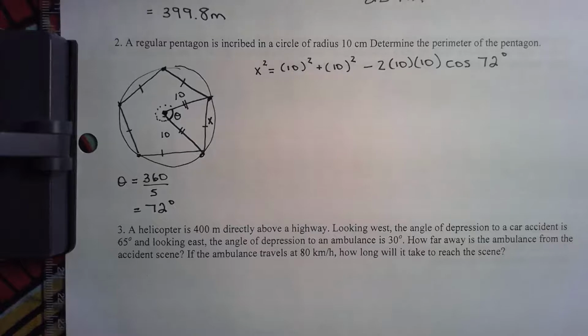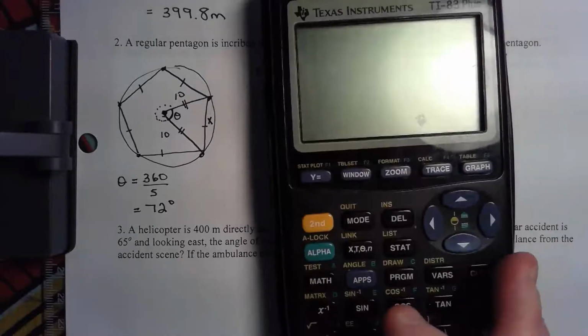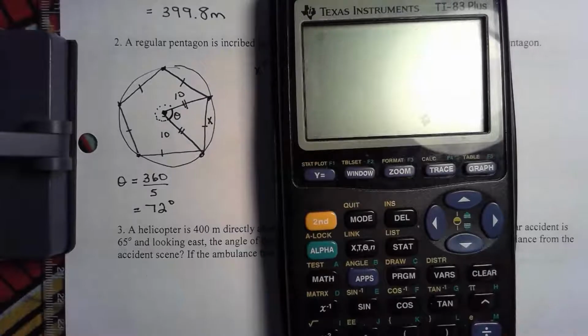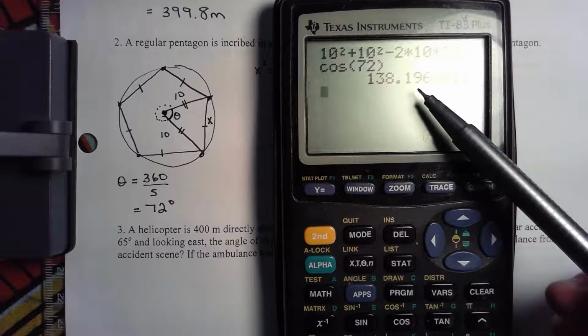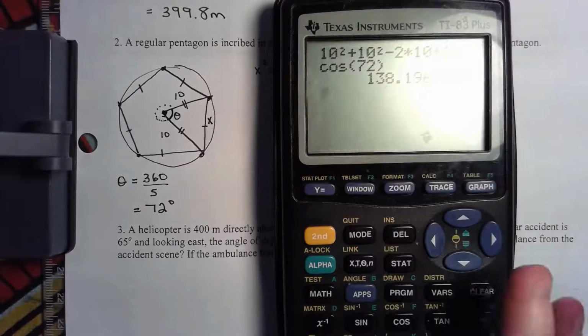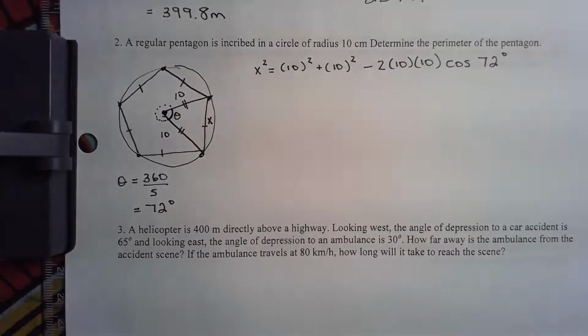So I'm going to grab my calculator now and take a look at what that means. So I know I have 10 squared plus 10 squared minus 2 times 10 times 10 times the cosine of 72 degrees, which is 138.2 centimeters.